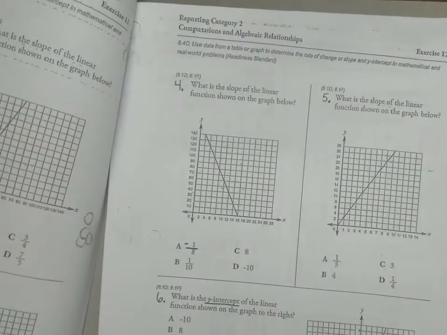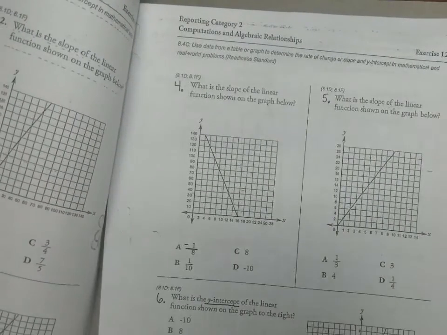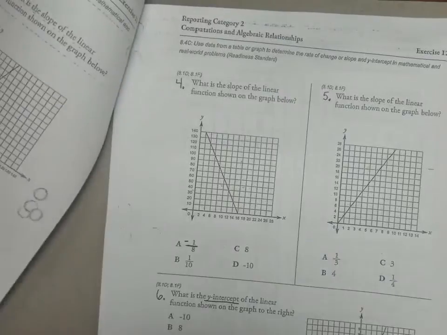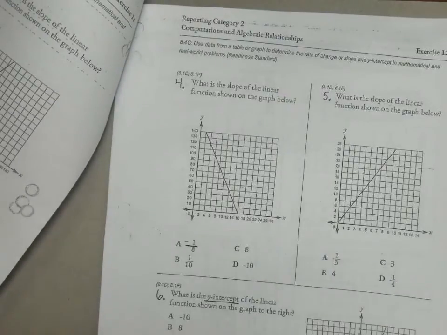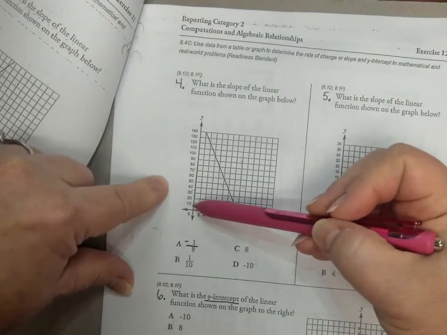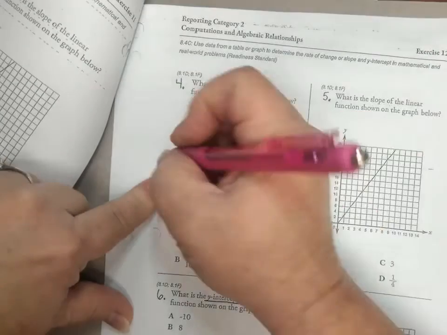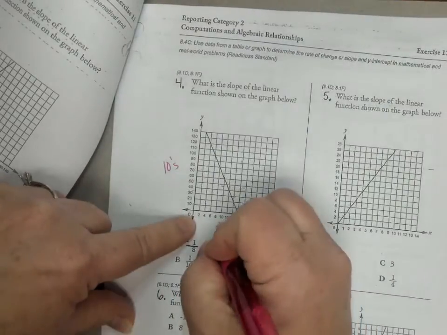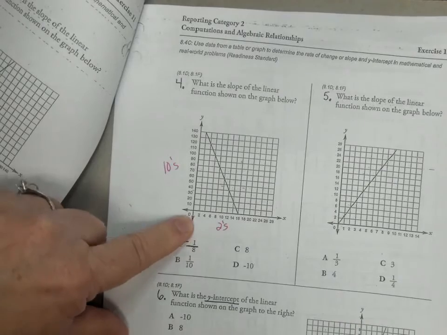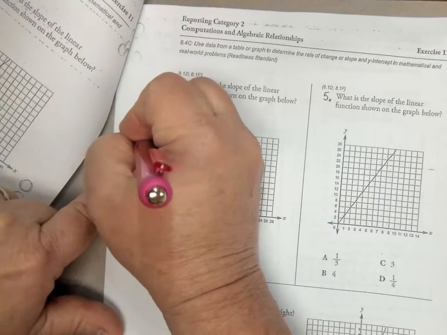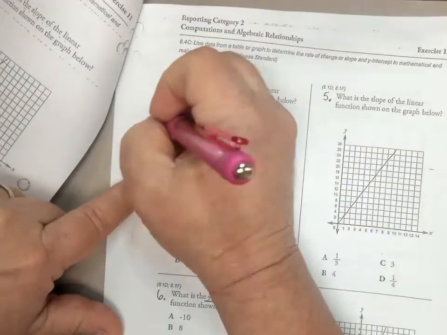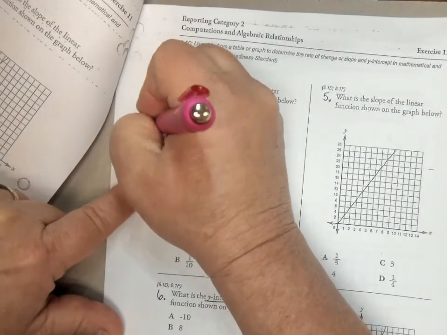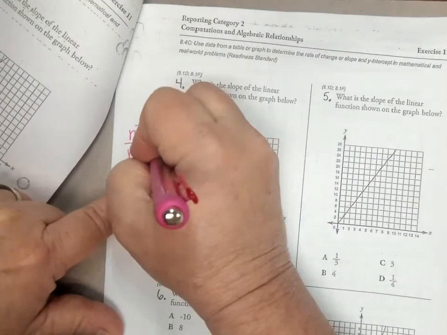So you need to be careful. You need to remember the intervals. First question you ask yourself when you're finding slope: what are the intervals of the graph? What is each line worth? So like on this one, I see that going up, it's by tens, and going across, it's by twos. So when I'm counting, I might say rise over run, and my rise is tens, and my run is twos.